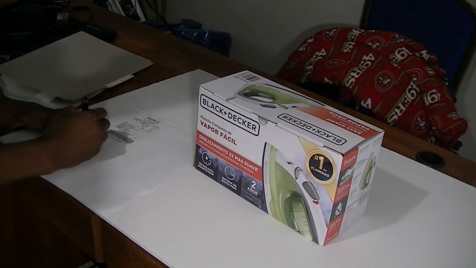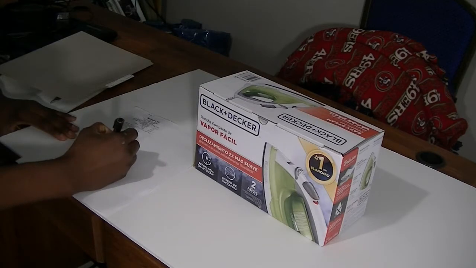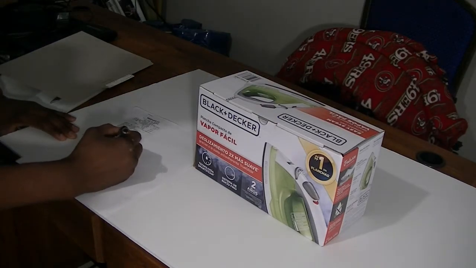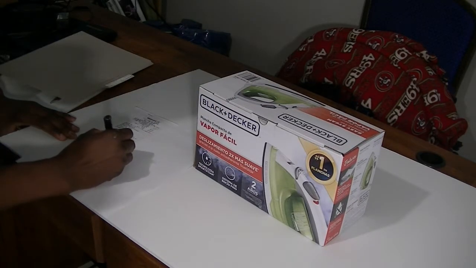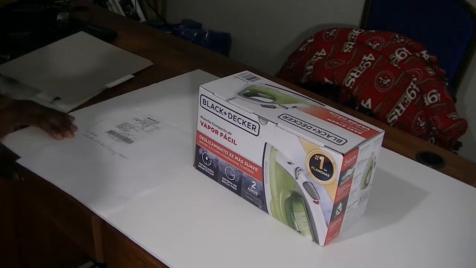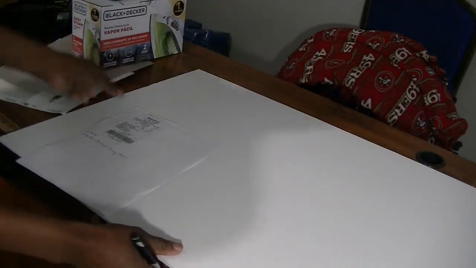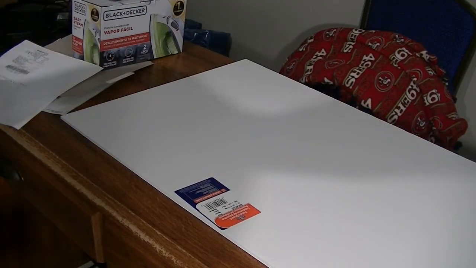So I'm going to put Black & Decker, and I believe it is an iron, but I think they call it Easy Seam, so I'm just going to call it that, Easy Seam. And I'll put the date as well. So this one is foam poster board, to take pictures for the website. So foam board.